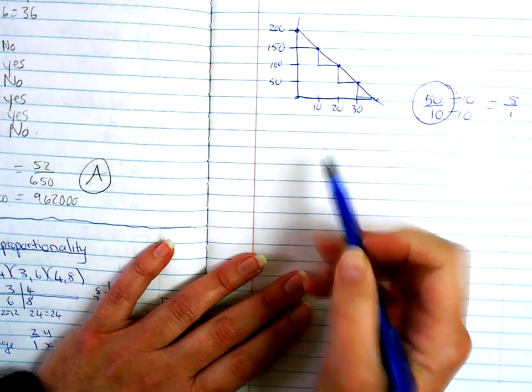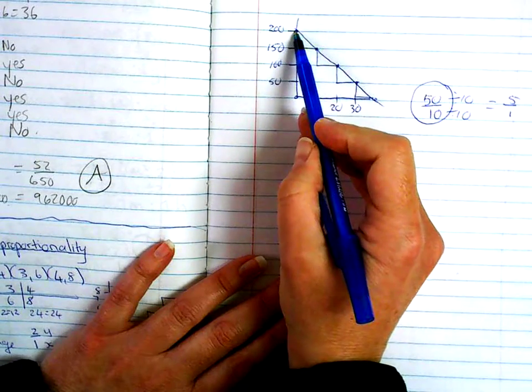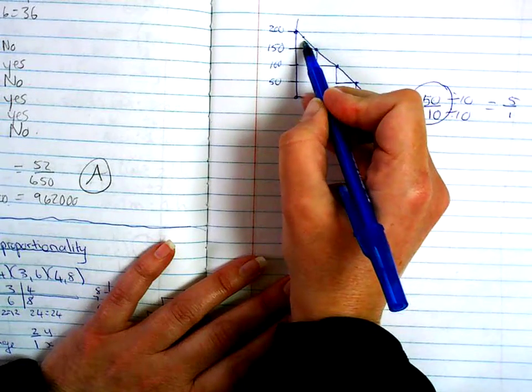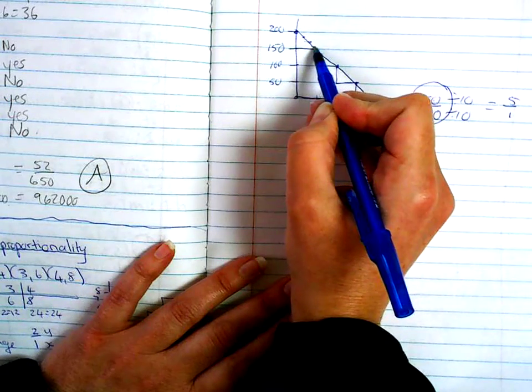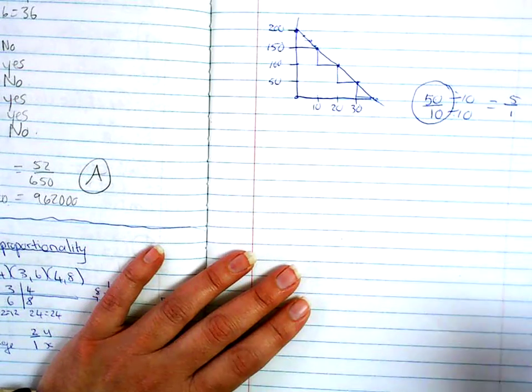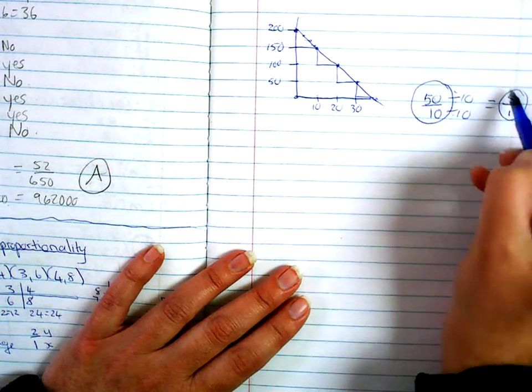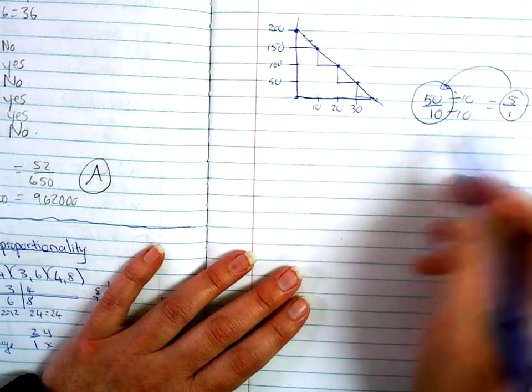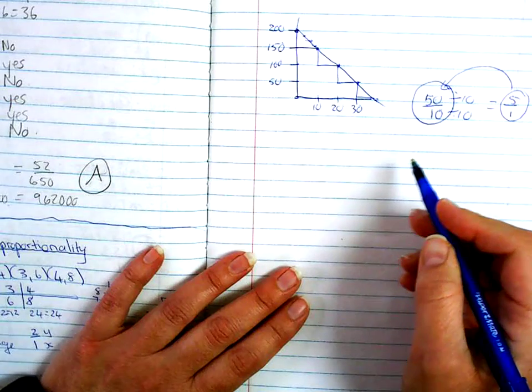And on this graph, if you went down 5 and 1 over, it will still lie on this line. It will still fall on that line because this is the same as that, and this is my constant of proportionality, or my rate of change.